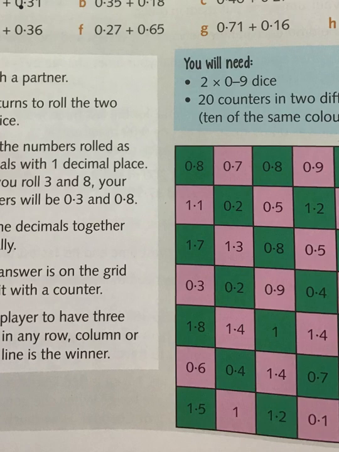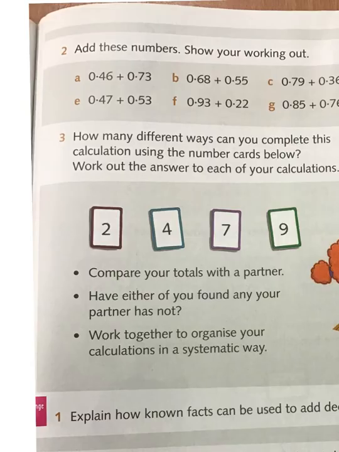Challenge 2 is a game, so you can play that with somebody at home, and there will be a link to 0 to 9 dice in your assignment for today that you can use to help you play that game. Challenge 2, question 2 is more of the same, simply adding these decimal numbers, which are hundredths, so they're to two decimal places, again using your counting column strategies to try and do them mentally, but you can always check with your written method as well to make sure you got it right.